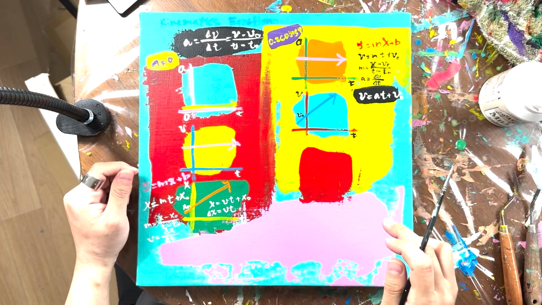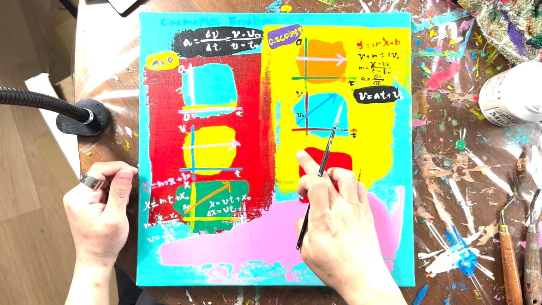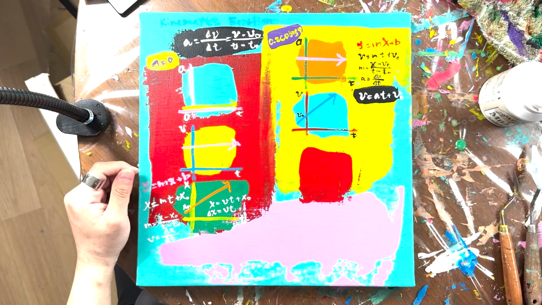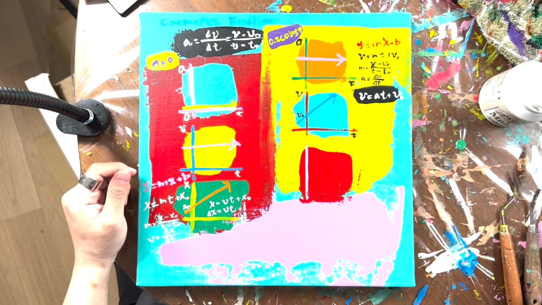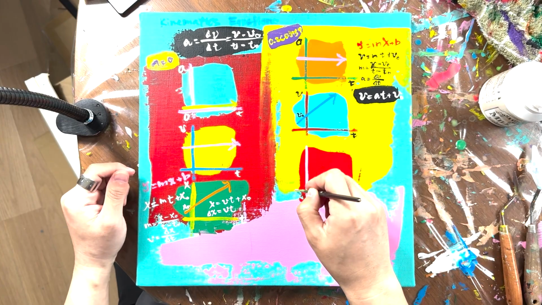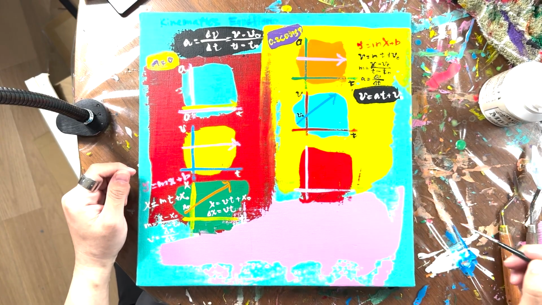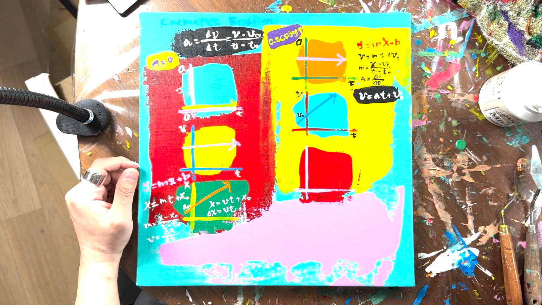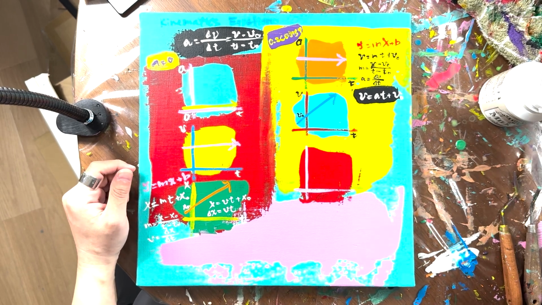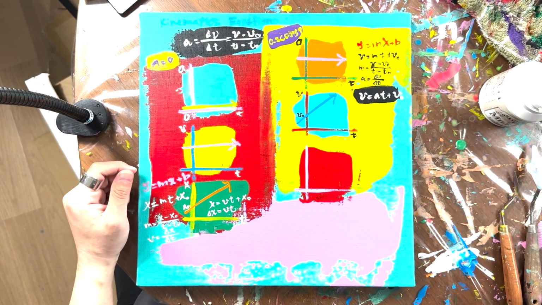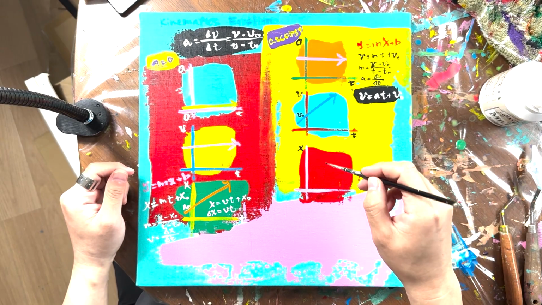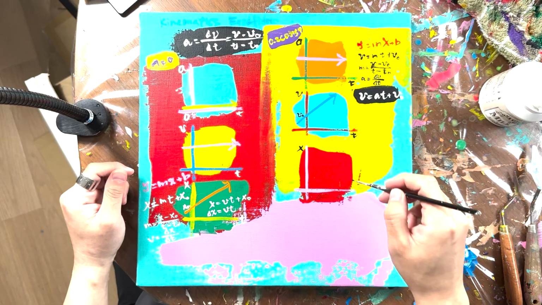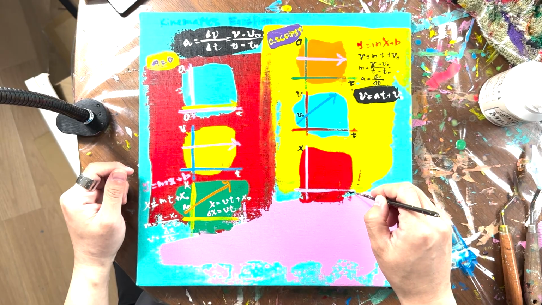Next, let's talk about the xt graph. Let me draw the axis for the xt graph. The vertical axis is x, and this is t.